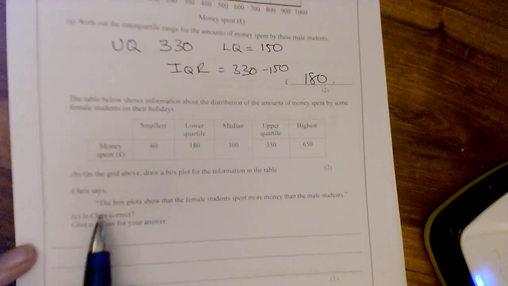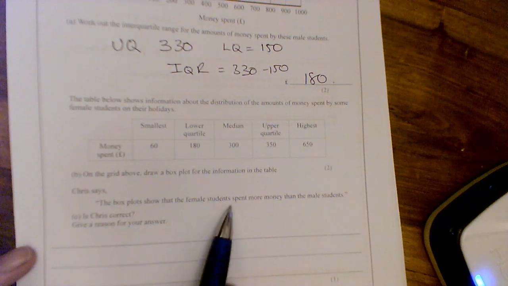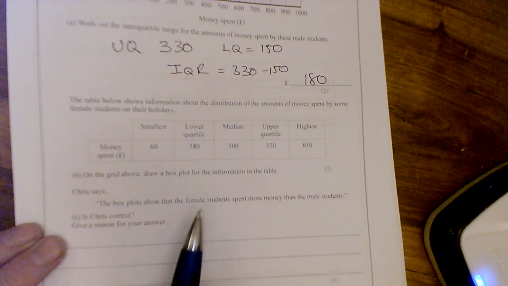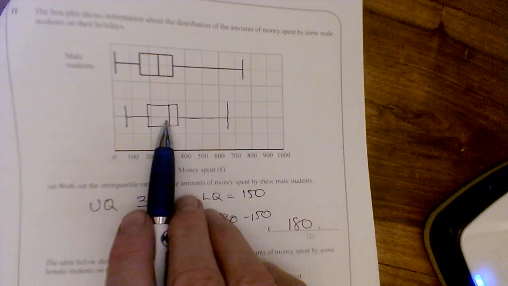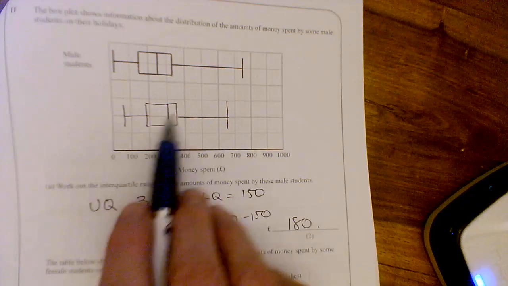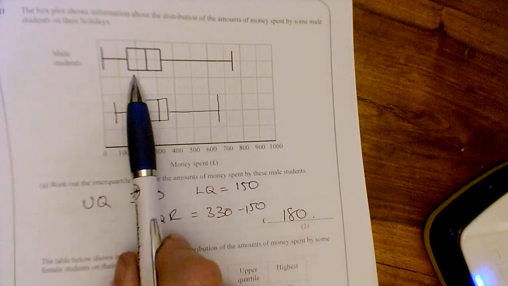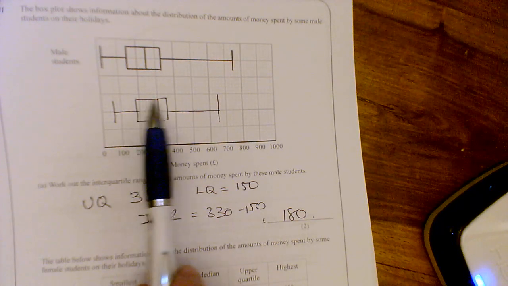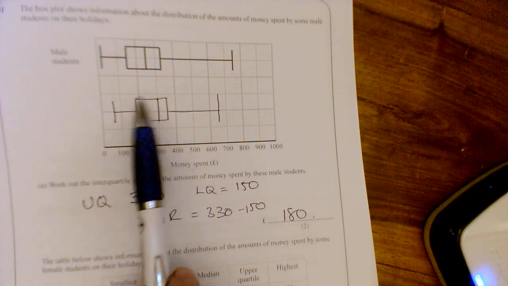And then the last bit, the box shows that the female students spent more money than the male students. I don't like that because it doesn't show that actually. It shows that on average they did. So when we look at a box plot, we compare interquartile range, so how wide the box is, and that'll tell us about the consistency. The smaller is always better, so the smaller means more consistent.